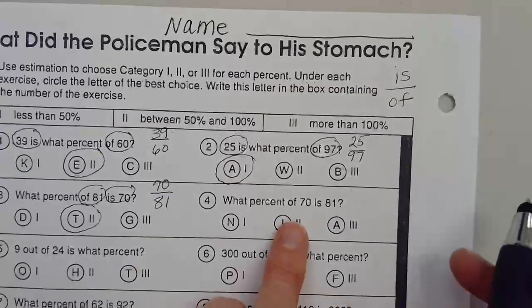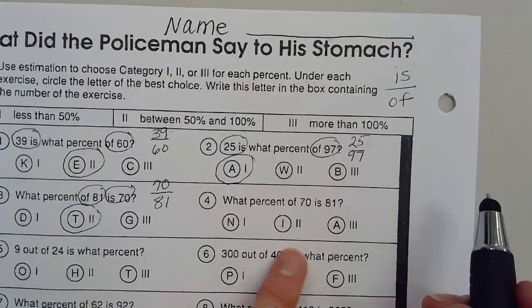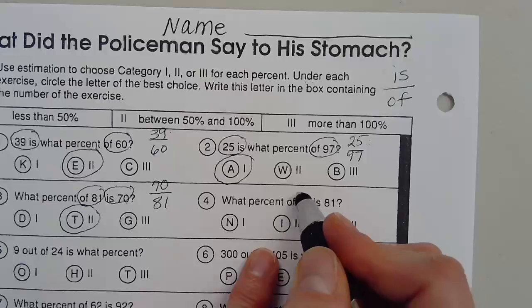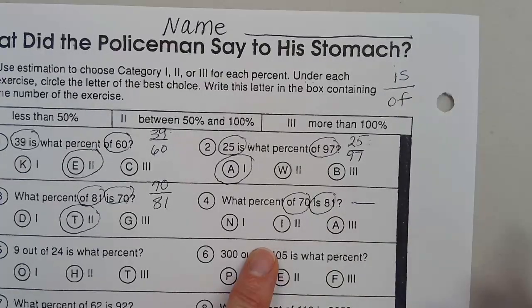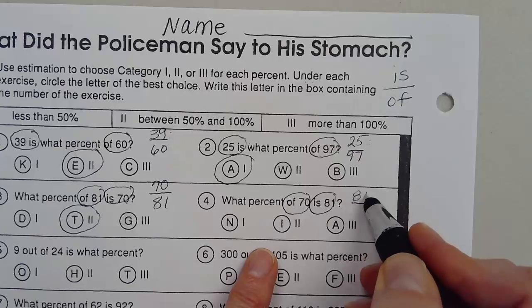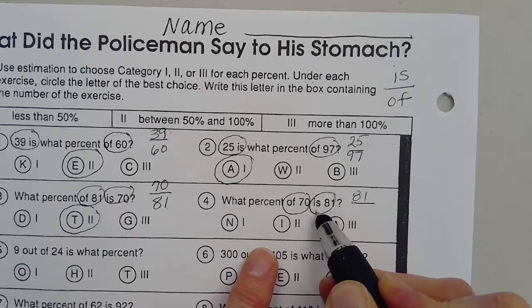All right, next one. I'm circling. Same numbers. What is my of number? 70. What's my is number? 81. All right, so now what goes on top? 81. Why 81? Is. Is always over of.